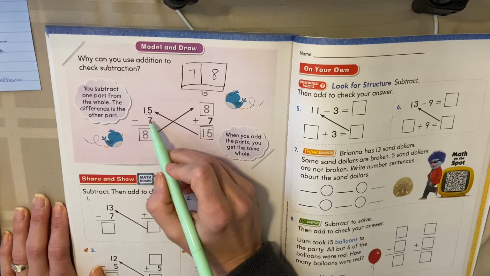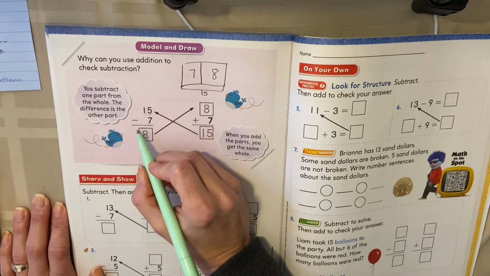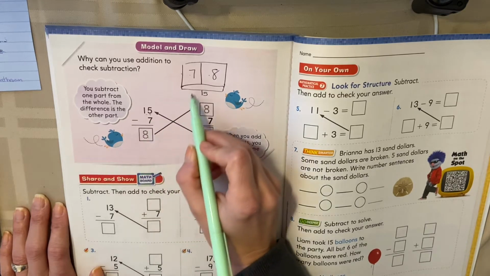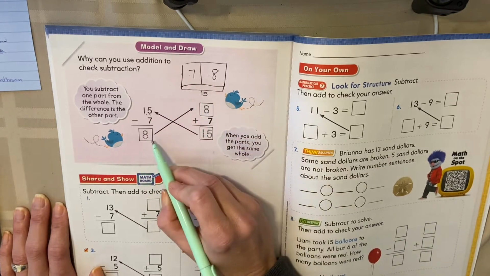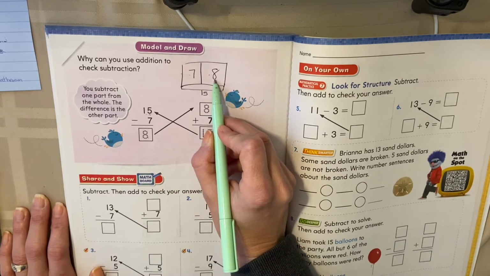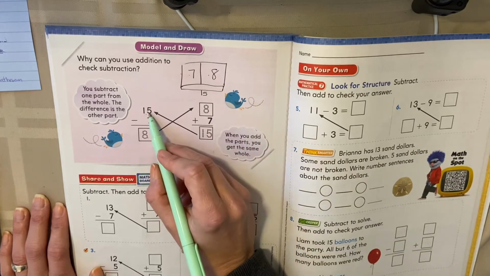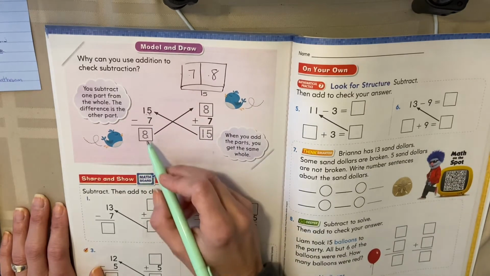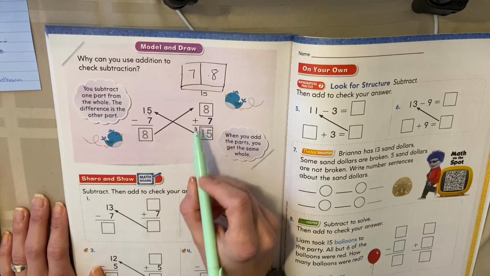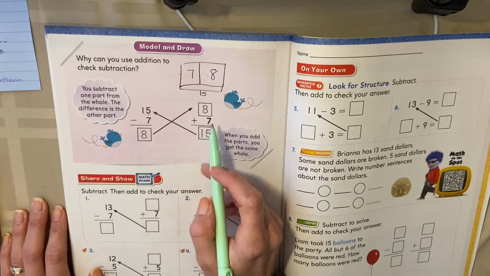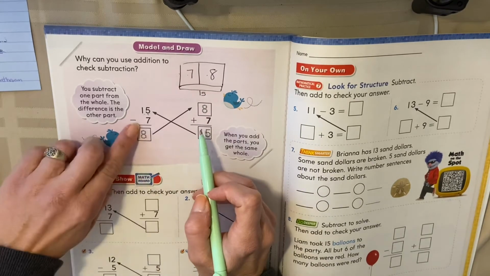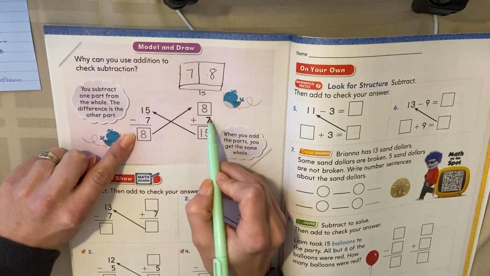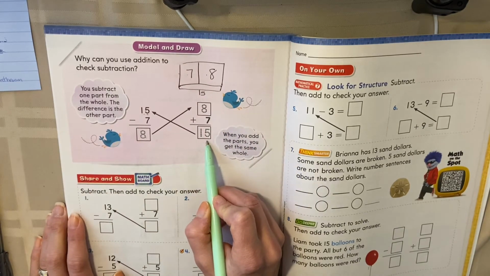So when we have a minus problem, a subtraction problem, we start with our big number. We take away one of our small numbers. That's a part. And then it equals the other part, the other small number. Okay, so big number minus a small number equals another small number. To check our minus problem, we can turn it into an addition problem by adding the 2 small parts. Okay, 2 small parts, we add them together and they should equal the big number.